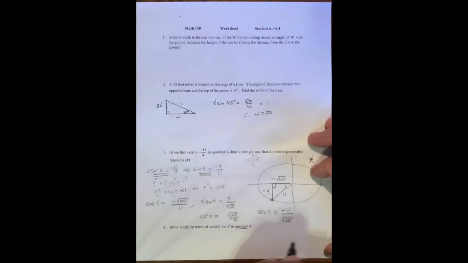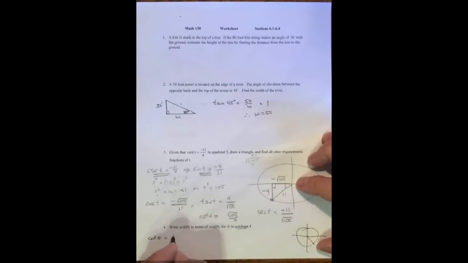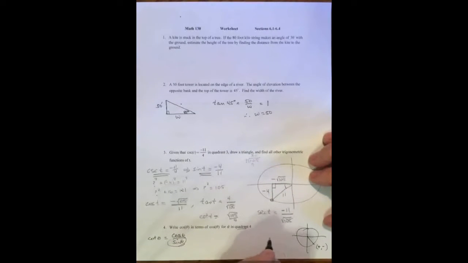Now, number 4, you're told you're in quadrant 4. Okay, you're in quadrant 4. Now, down in quadrant 4, you have plus and minus. So that means the cosine is plus and the sine is minus. You want to write cotangent in terms of cosine. Well, cotangent is equal to cosine theta over sine theta. So that means we want to replace the sine with the cosine.